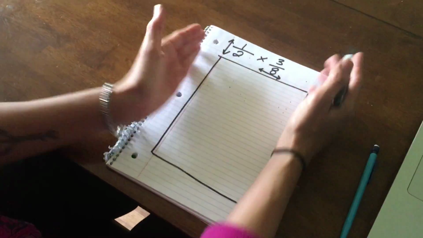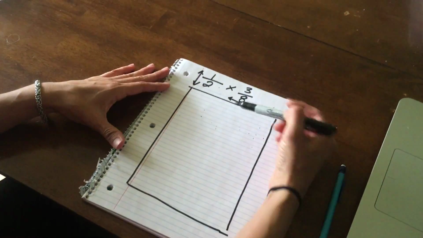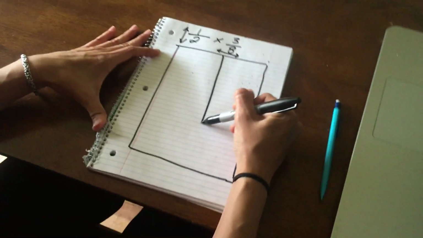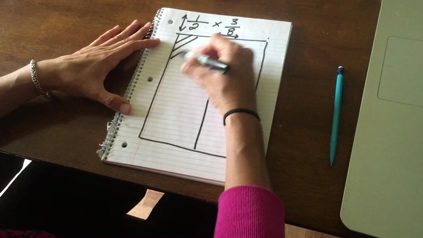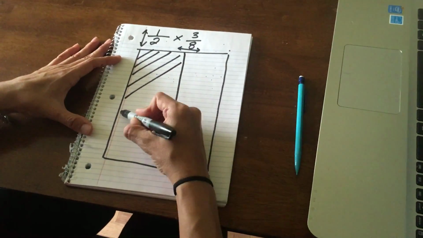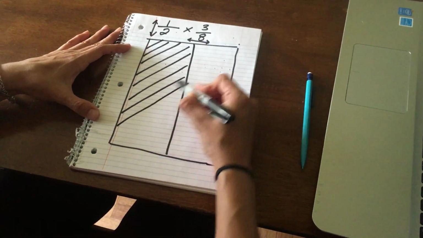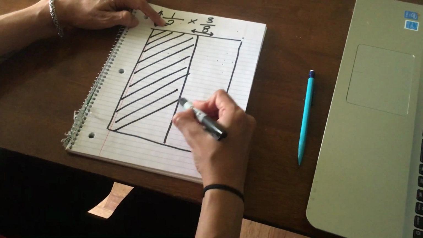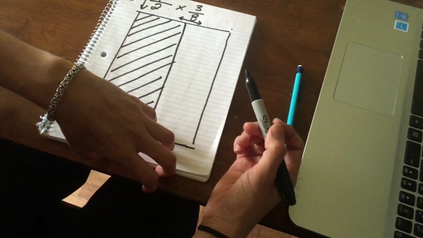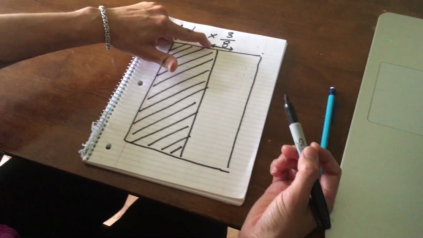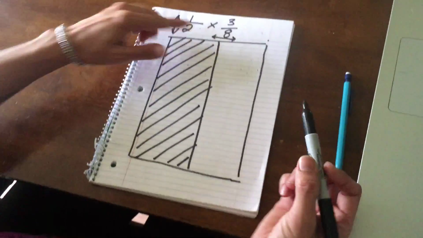So I'm going to take this and I'm going to divide it into halves. 1/2, 2/2. And I'm going to shade half of it. See what I did? I divided it into 2 parts and I'm shading one of those 2 parts. And I did that vertically. Now I'm going to draw my next set of stripes horizontally.